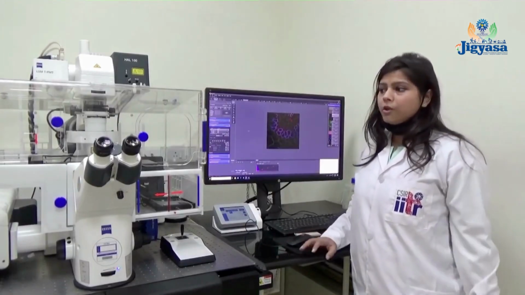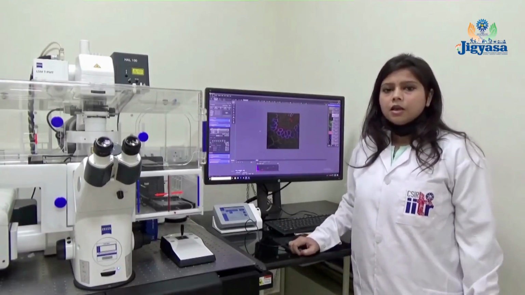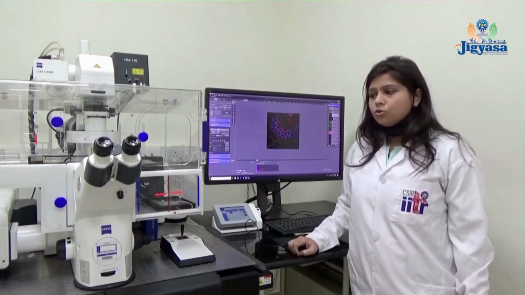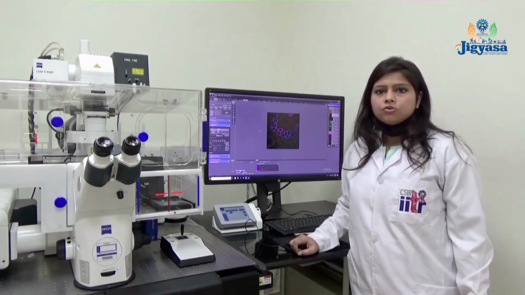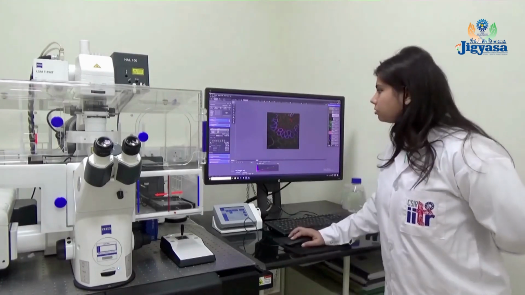And in this instrument we also have an attachment which is known as the Airy scan, also called super resolution. By using this Airy scan or super resolution, we get resolution up to the range of 140 nanometer.